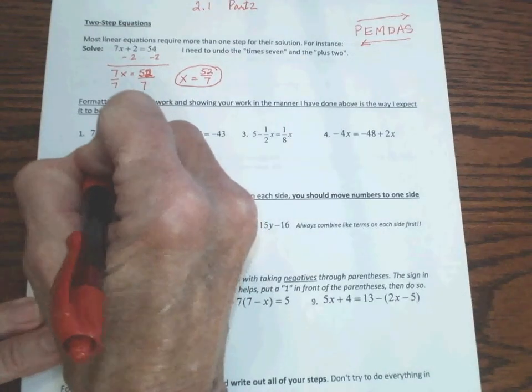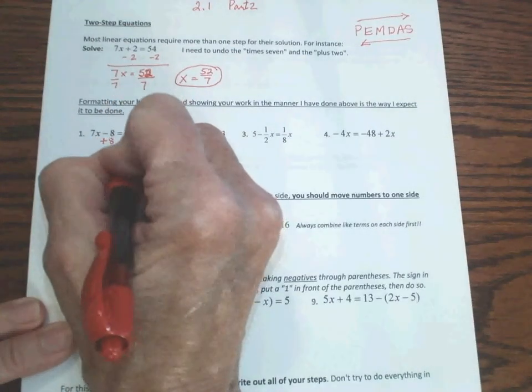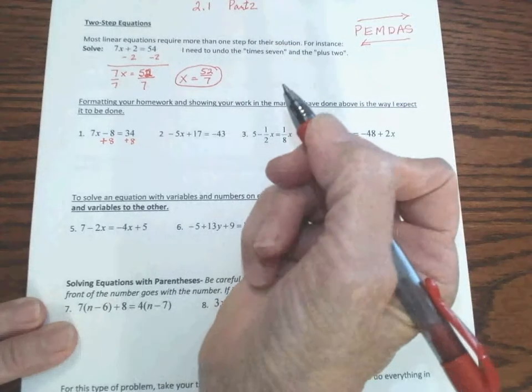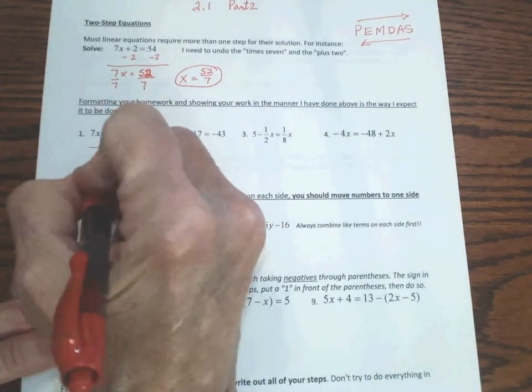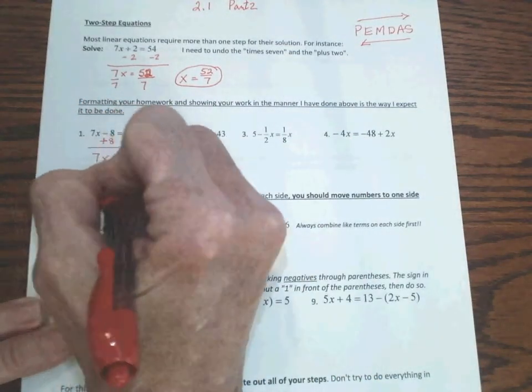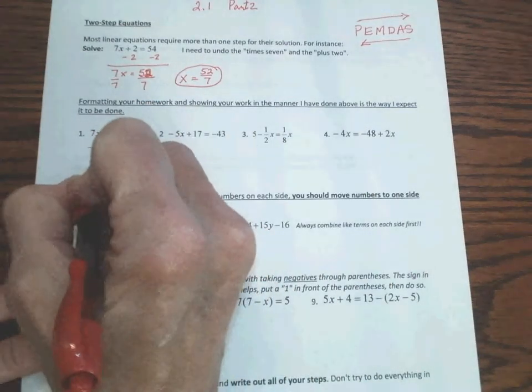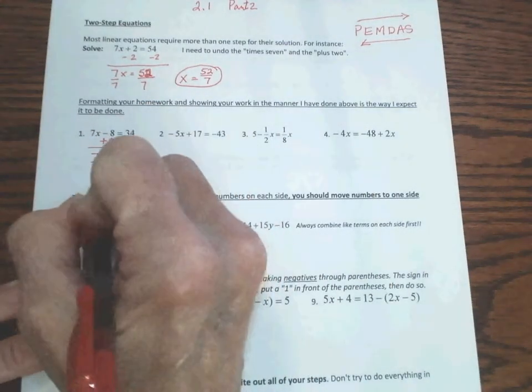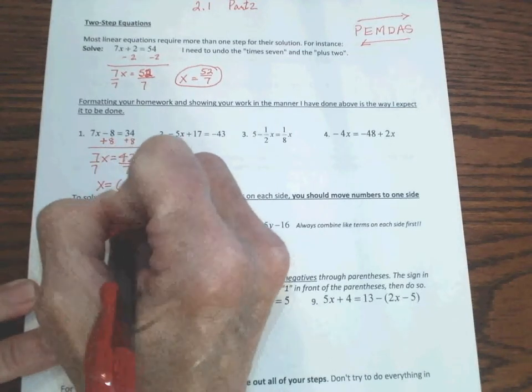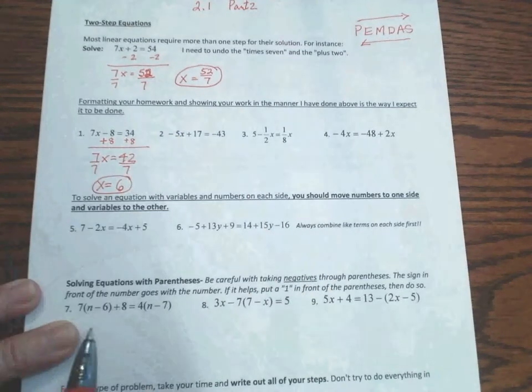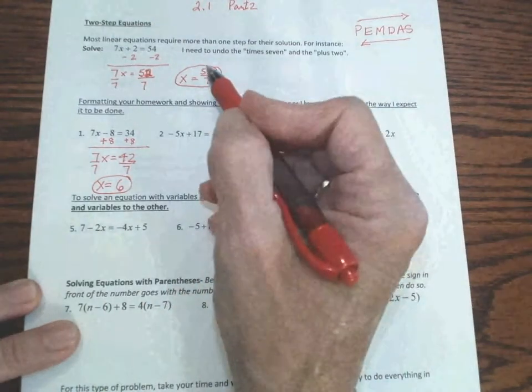It's subtracted, so I'm going to add 8 on both sides. Okay, so I'm going to combine, so I get 7x equals 42. Now divide both sides by 7, and this one comes out to be a nice pretty whole number, x equals 6. Feel better about that one than you do when you get 52 over 7.